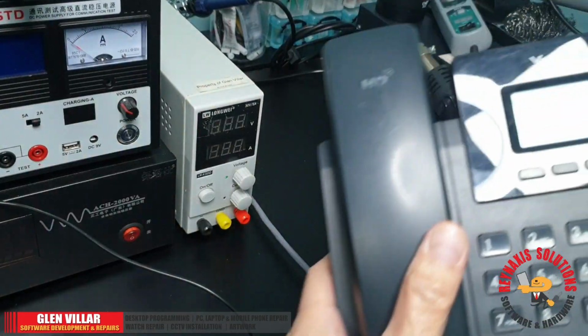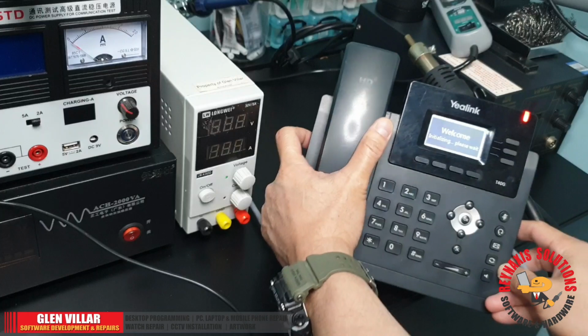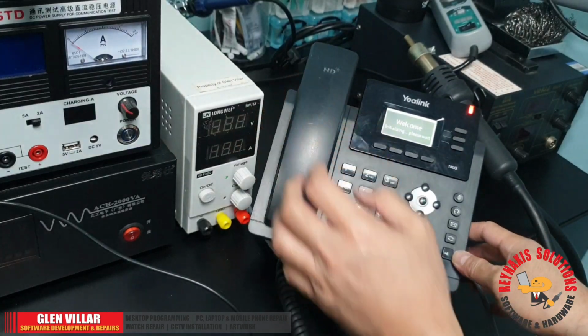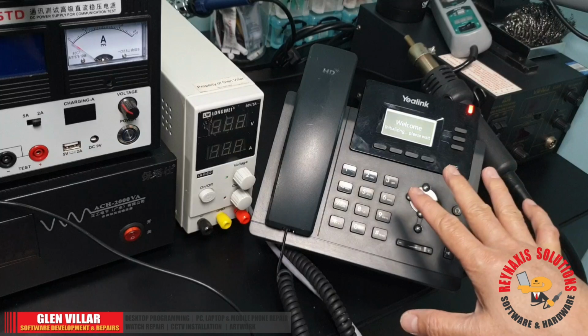Once it's there, you'll see that it's booting up. Usually it takes time to boot up for this type of telephone.